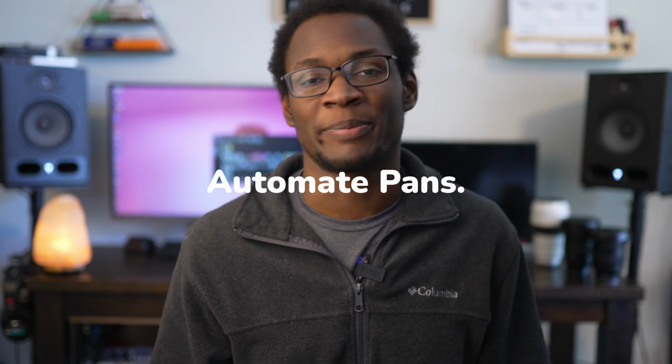The third most important thing is automating your pans. When we live in the real world, things move from left to right across our stereo imaging field. So you can do that in your films as well. When you have a car that's moving from left, moving across the center and going to the right, you can pan that sound so that it also moves across the listener's stereo field.